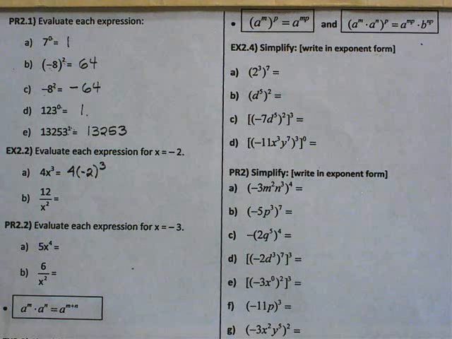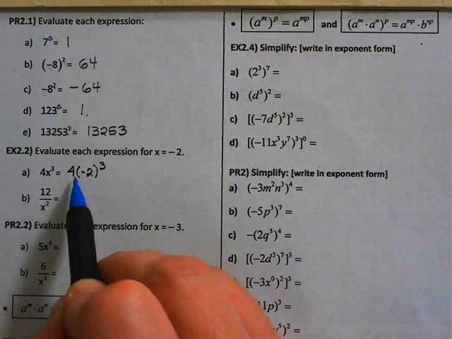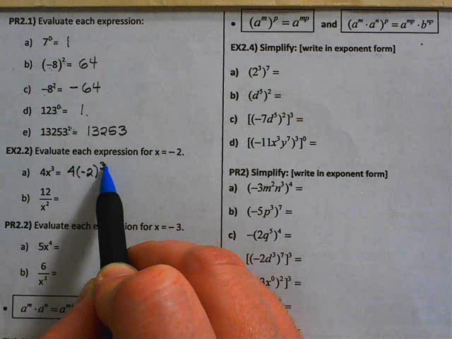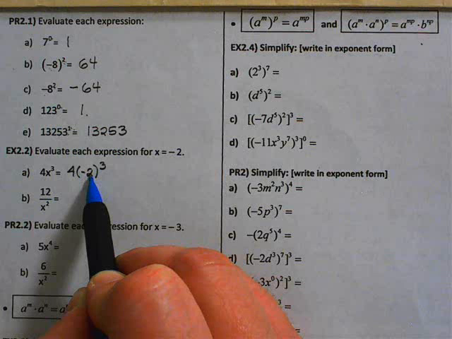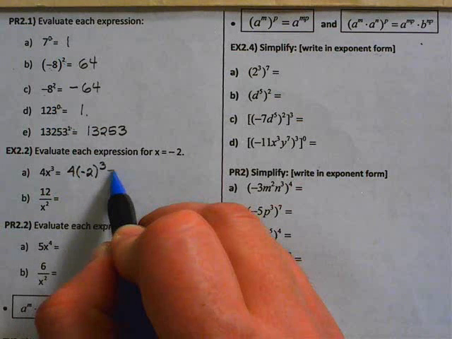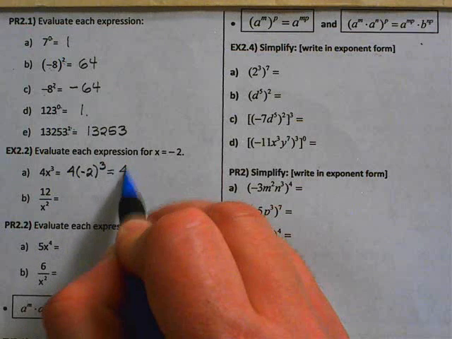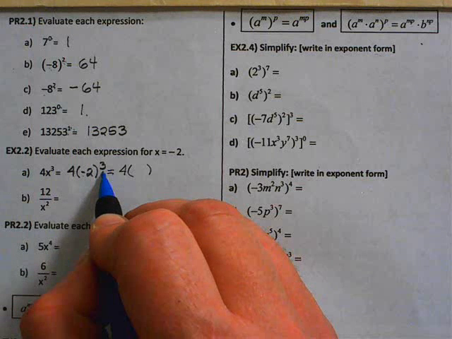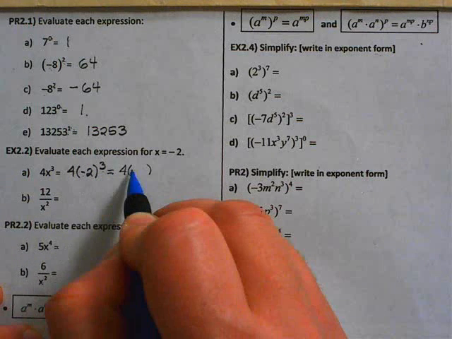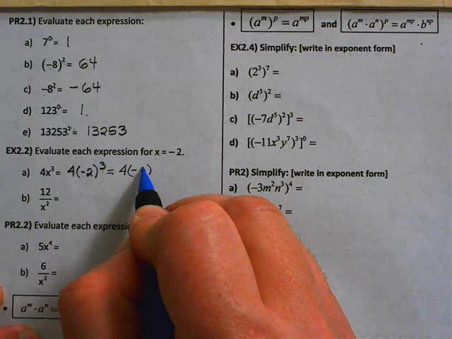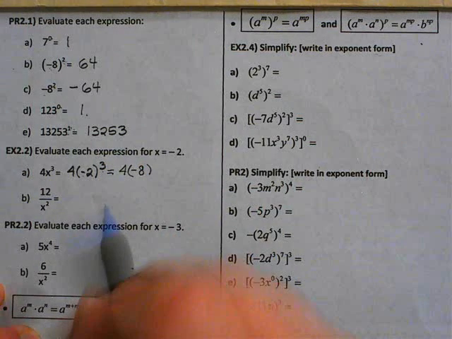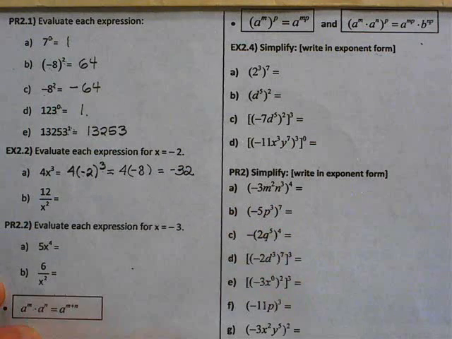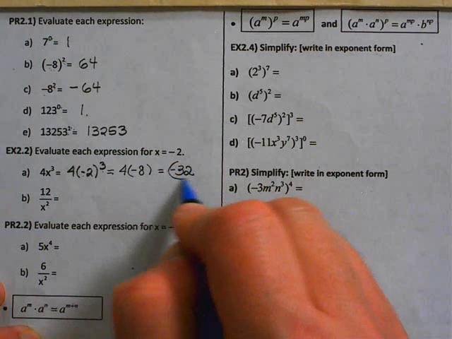Alright, so now I have a choice. What should I do? Multiply or use the exponents first? Well, if you remember, order of operation tells us to do exponents first. So let's go ahead and do the exponents. So copy the 4. And question is, will the negative stay or disappear? Because this is an odd power, that means the negative stays. And 2 to the 3rd power is 8. Now what's 4 times negative 8? That will be negative 32. And that's the answer for this problem.